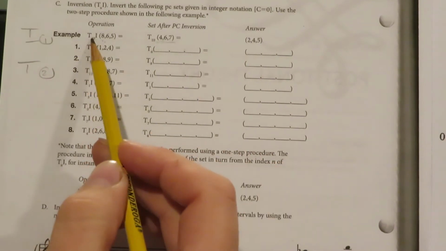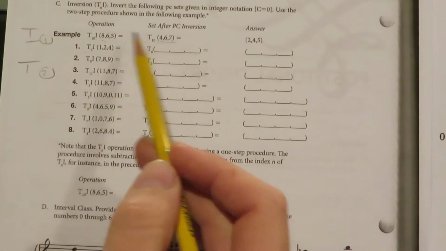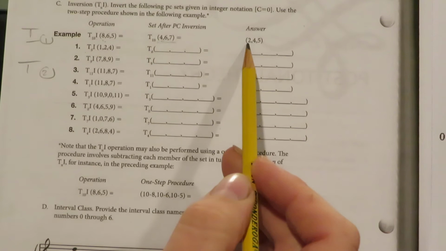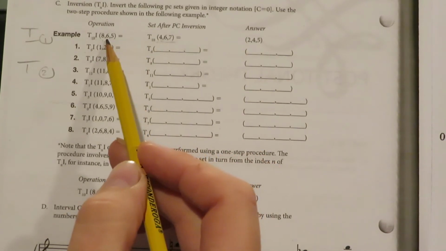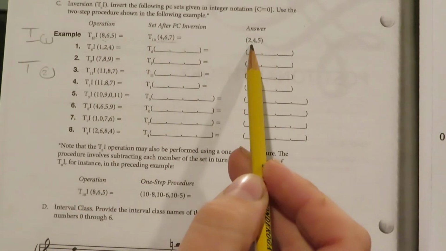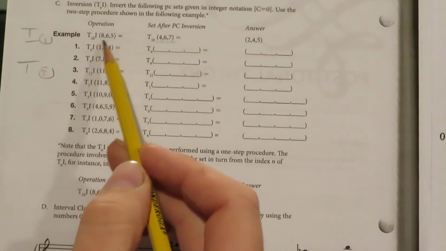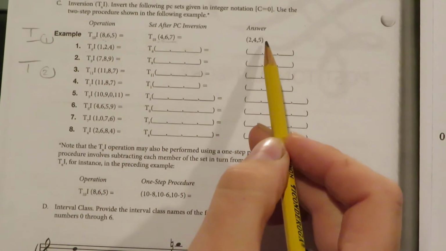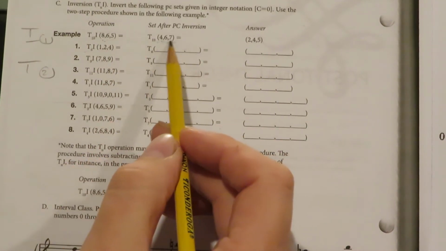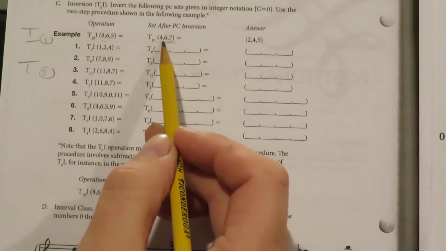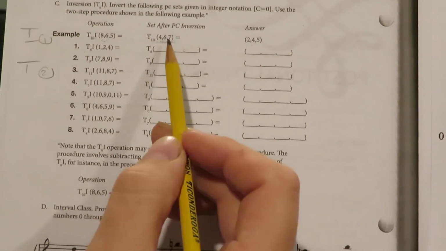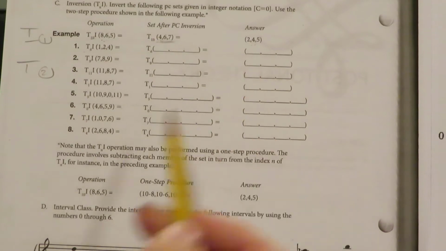Then what they did is they transposed it by 10. 4 plus 10 is 14, minus 12 is 2. 6 plus 10 is 16, minus 12 is 4. 10 plus 5 is 15. Oh, excuse me, 7. 10 plus 6 is 16, which is 4. 10 plus 7 is 17 minus 12 is 5, right?